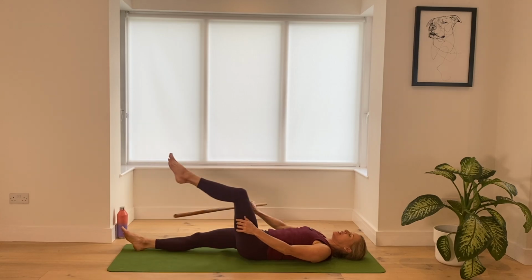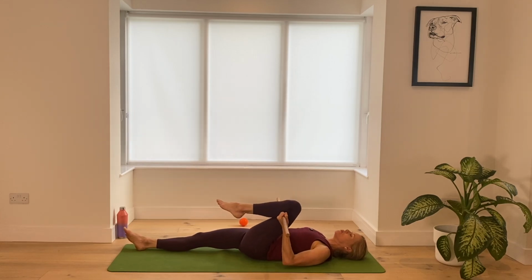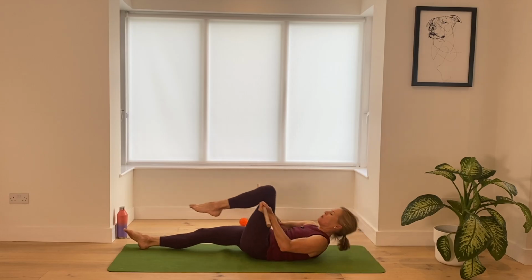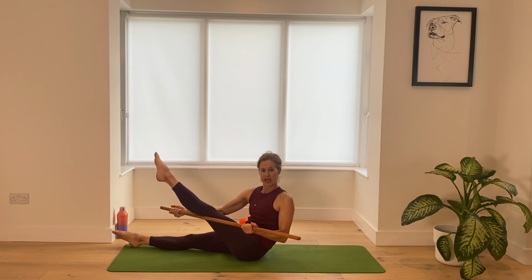Let's bring the other leg up, inside, bring the bar behind the knee. Breathe in this position. On your exhalation, you're actually coming into your inhalation. So exhale if you've already breathed in. Now let's breathe in. And we're going to twist towards the leg.